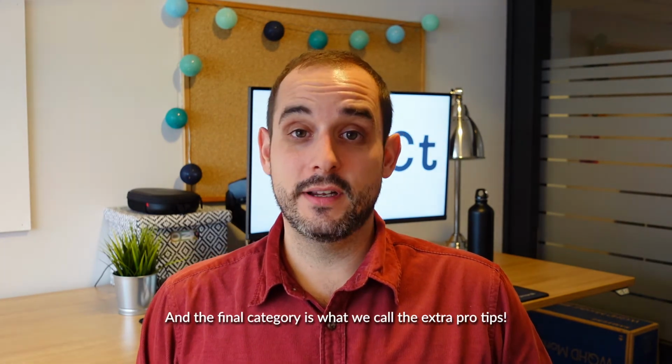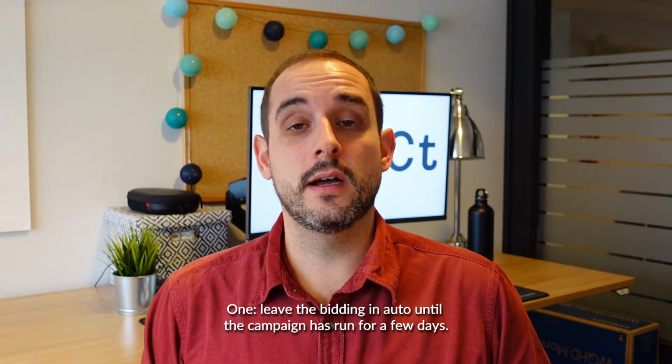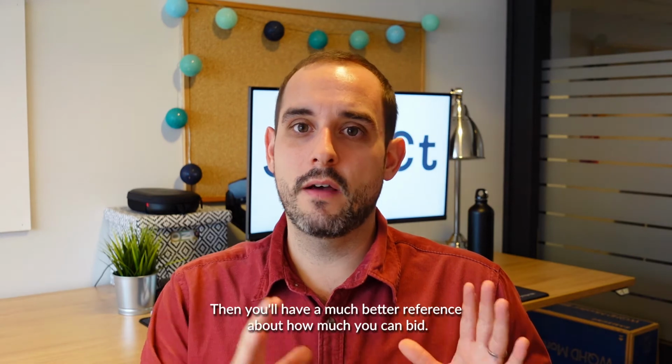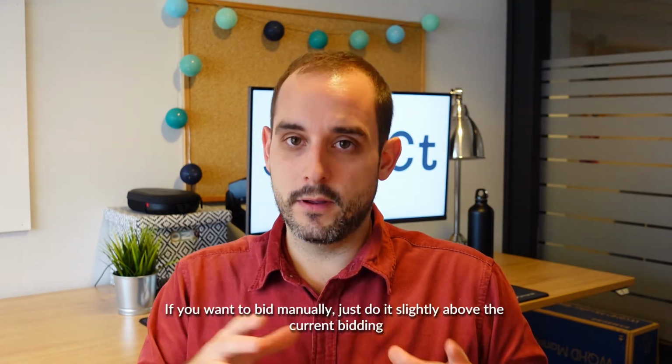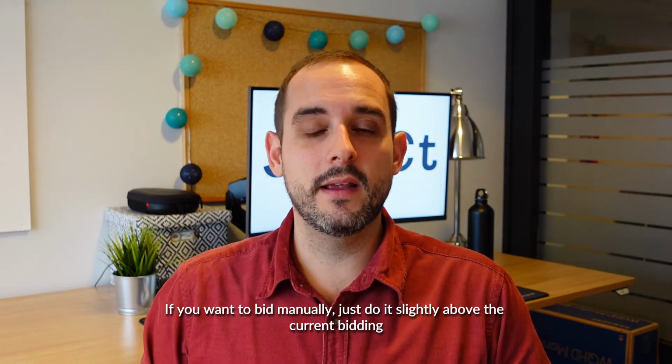And the final category is what we call the extra pro tips. Number 1. Leave the bidding in auto until the campaign has run for a few days. Once the campaign has run for a few days, you'll have a much better reference about how much you can bid. And if you wish to do it manually, just bid over what you're normally bidding to make sure you win the auction.